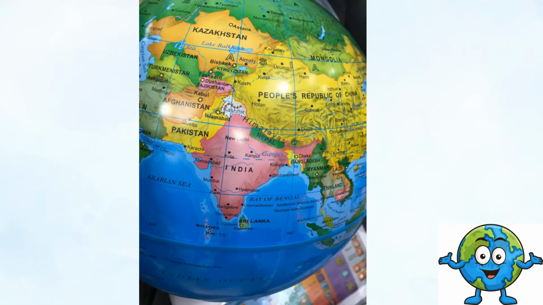Children, as we just learned, we stay on the planet called Earth and it has a special name. It is called the blue planet. And you know children, on the earth there are many countries and the country in which we live is called India. So here on this part of the globe, the pink part shows our country which is India. Can you see here? Yes.